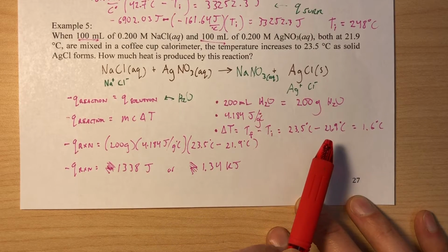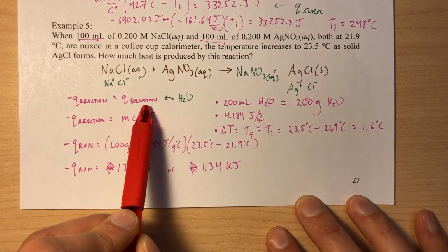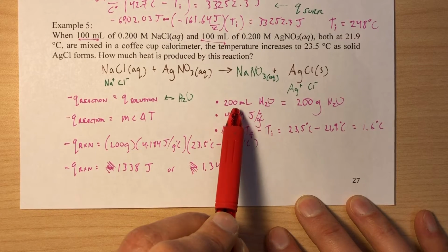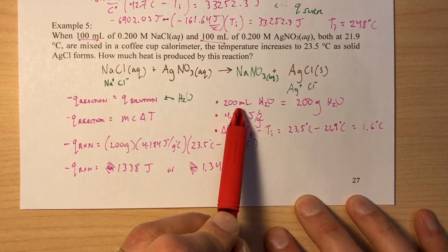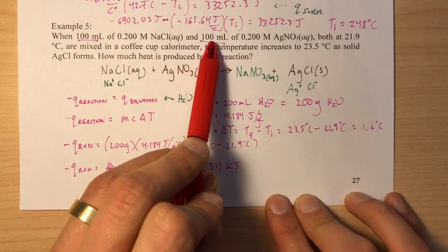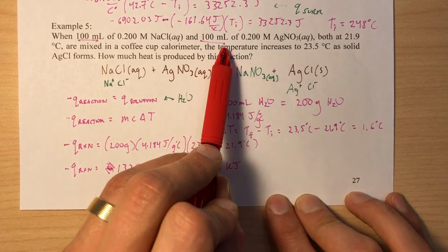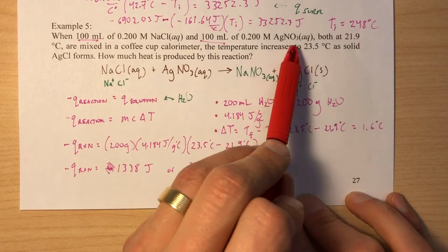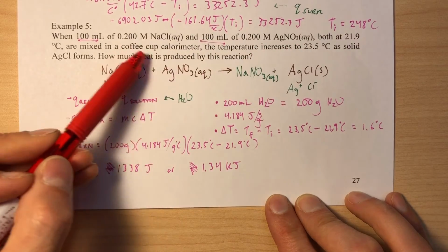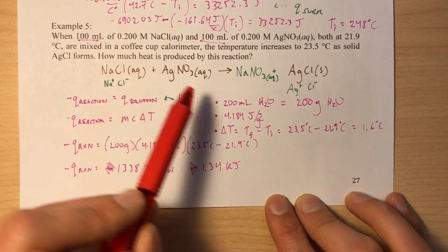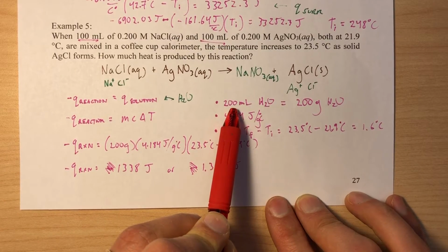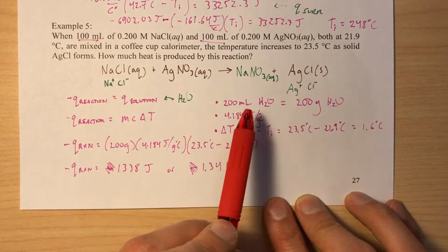mass of water. The Q solution, which is the water. So our volume of water we can actually get from the problem because we are mixing two solutions that both have a volume of 100 milliliters. Those are both aqueous solutions, so hidden in the problem is the fact that we are starting with 200 milliliters of water. So that's going to be an important thing to be able to find.